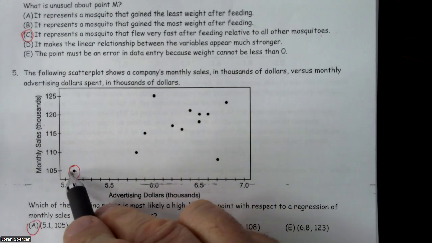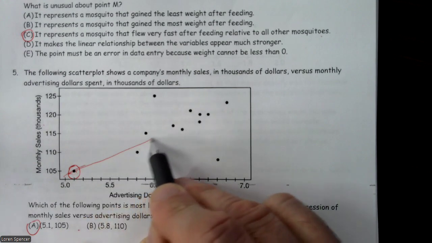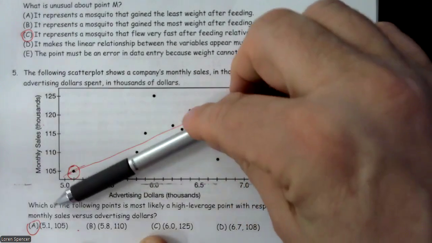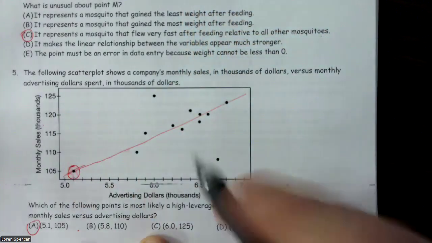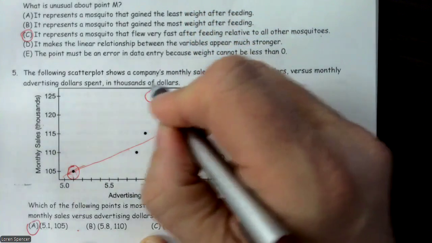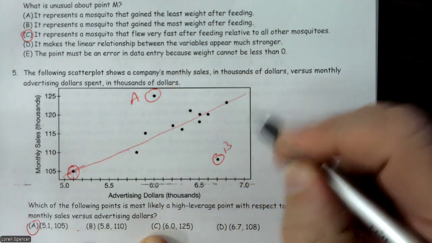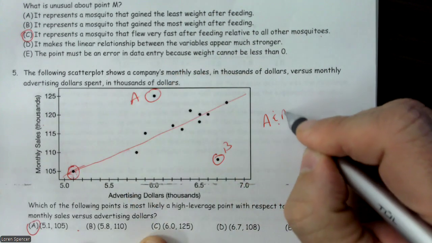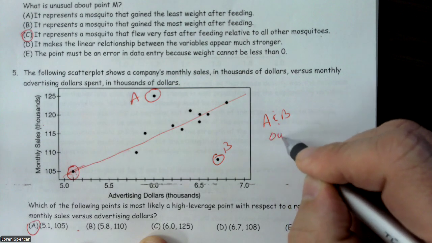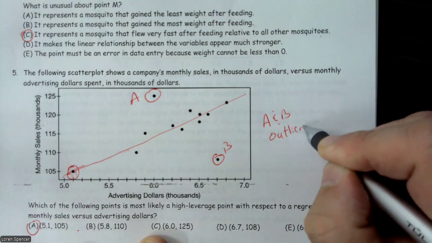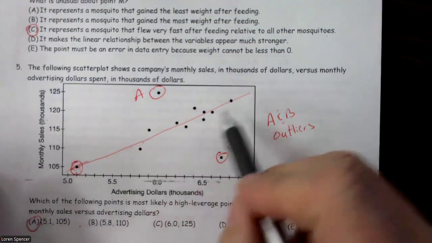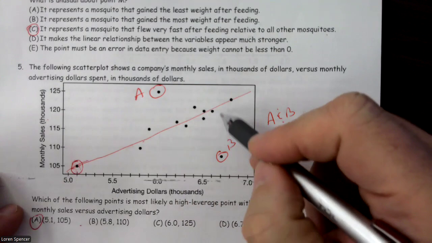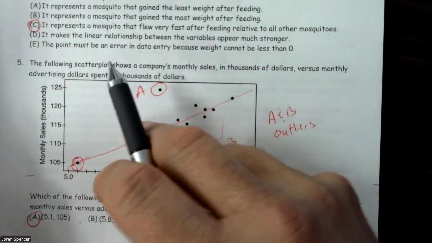If I were drawing my regression line, it would look something like that. The reason it's called a leverage point is that point has a lot of power in swinging it. This point and this point, I'm going to call them A and B. A and B are likely outliers because they are a long way from the prediction, a long way from the regression line. They have a great residual. Having a big residual, probably an outlier.